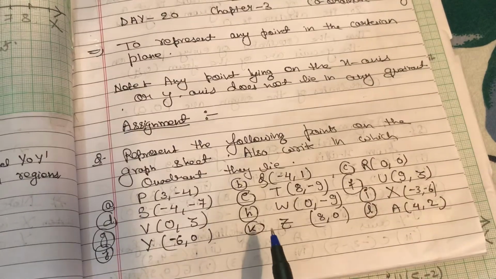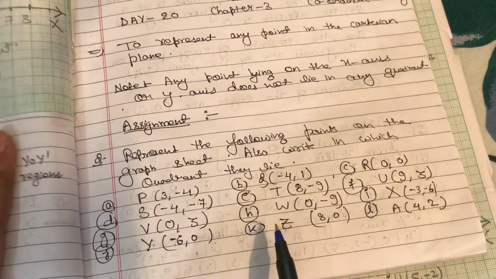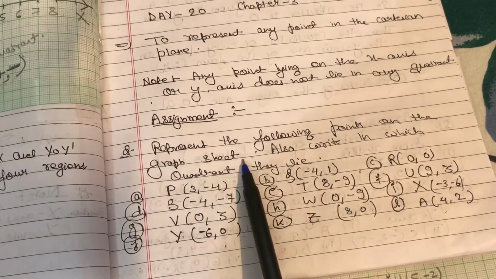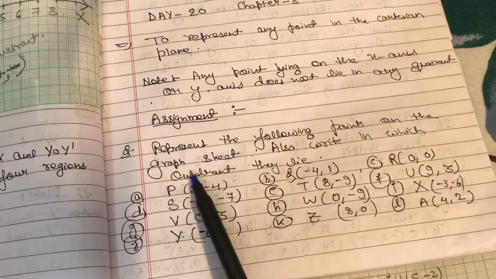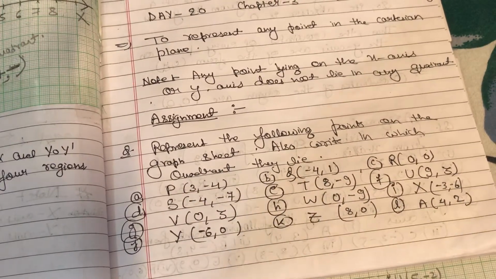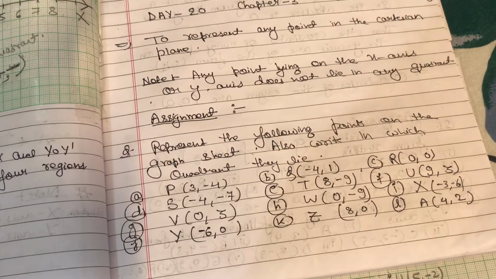So based on today's lesson, I have given a few questions to you. You need to represent the following points on the graph sheet, and also you have to write in which quadrant they lie. So the points are here. You need to work on it.